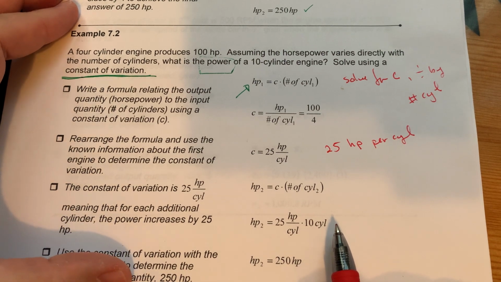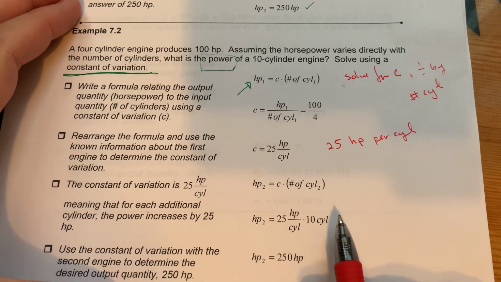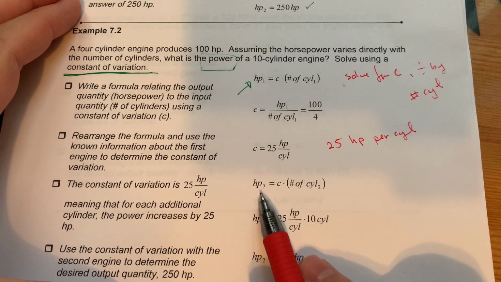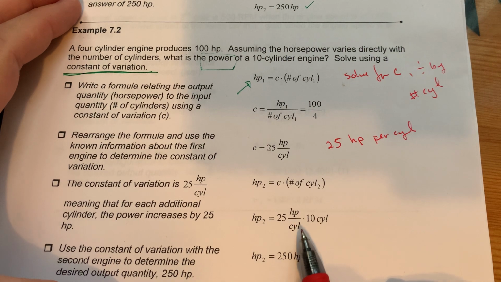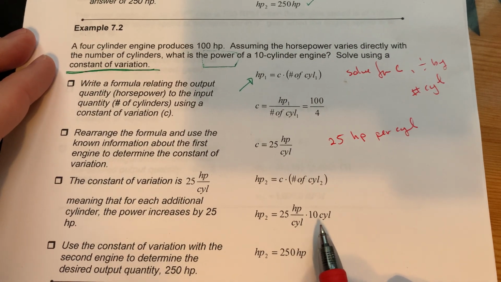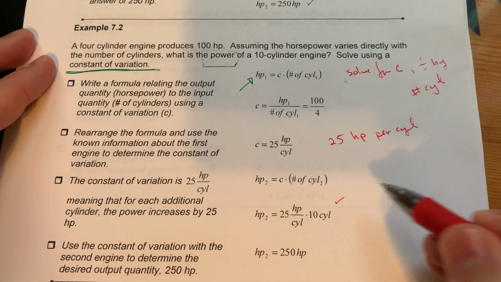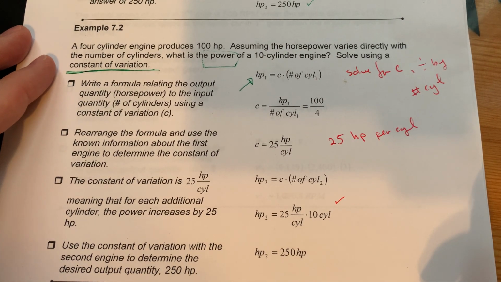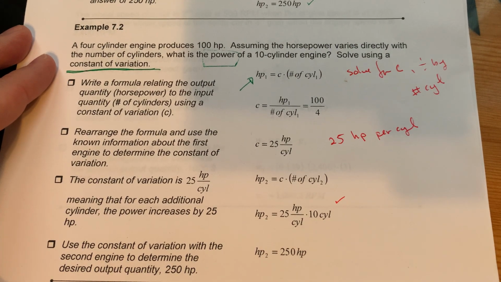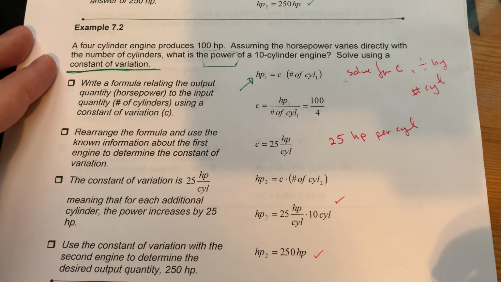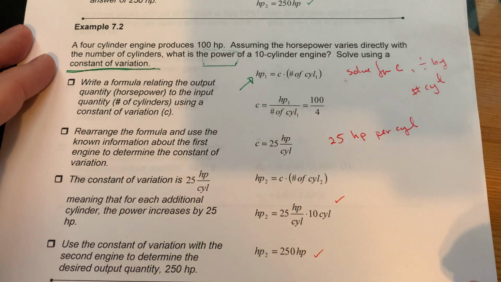And so then solving this in a second situation, you're saying, okay, what's the horsepower going to be in situation number 2? Well, all you have to do is say 25 horsepower per cylinder, this constant, times the number of cylinders. So if I do a new situation where now I have a 10-cylinder engine, I know I get 25 horsepower worth of power for every individual cylinder. So it's just a matter of saying, 25 horsepower per cylinder times the number of cylinders, 25 times 10, gets me to my 250. Easy as that.